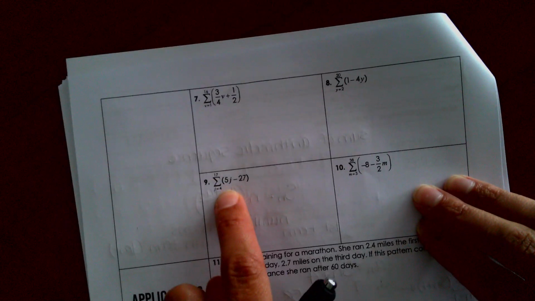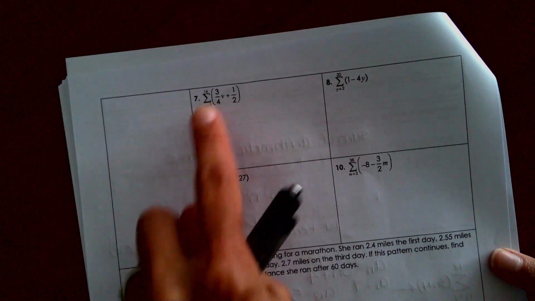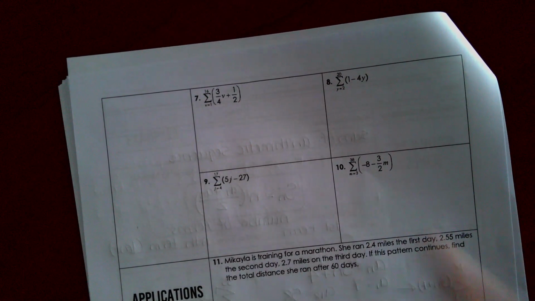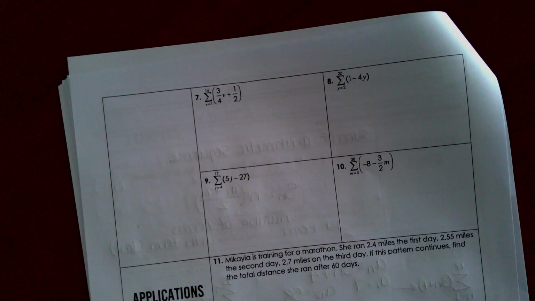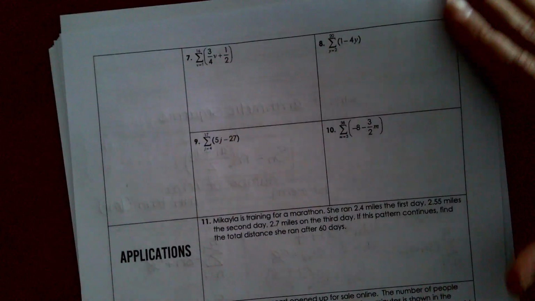So couple more on the back where you can practice. The difference here is that they're starting at a different term, so it's not necessarily starting at the first term in the sequence. It's starting at the fourth or the second or the third. And the only thing you would change is plugging that into Desmos. So you don't have to do a whole lot of work there.